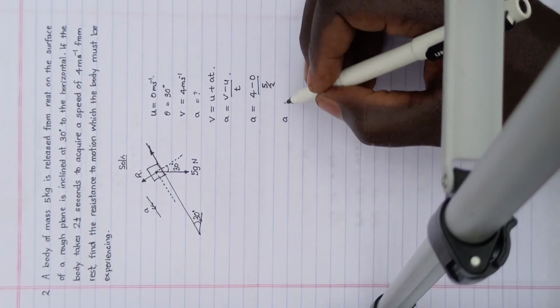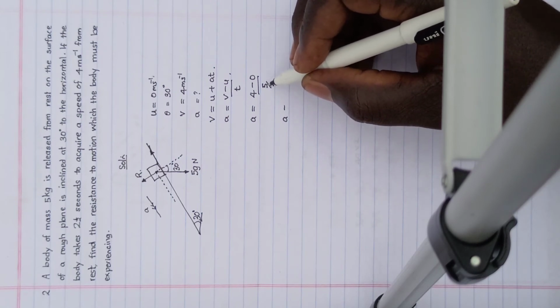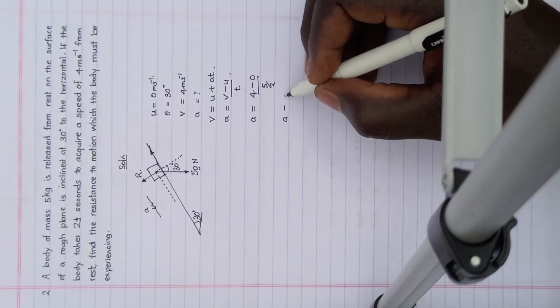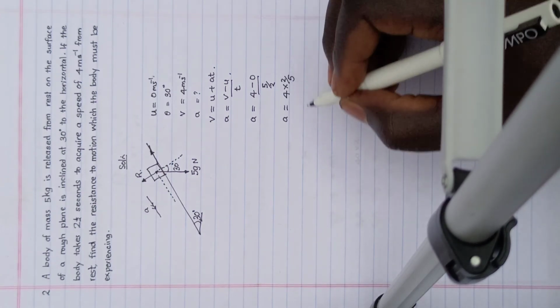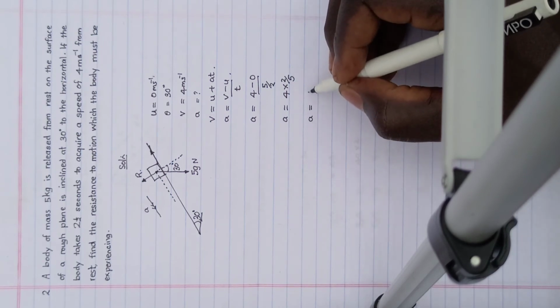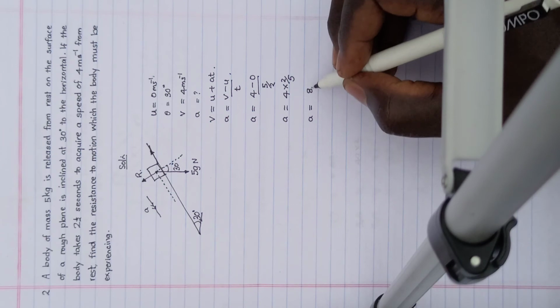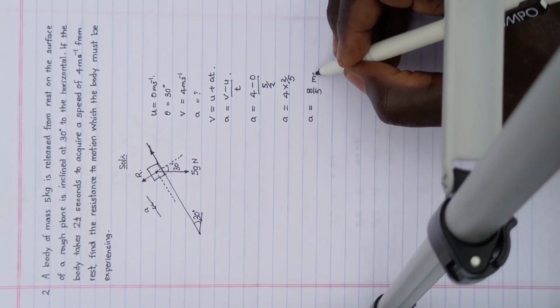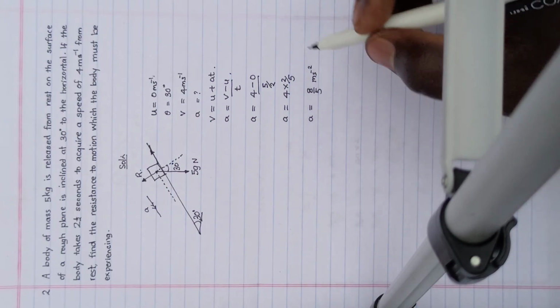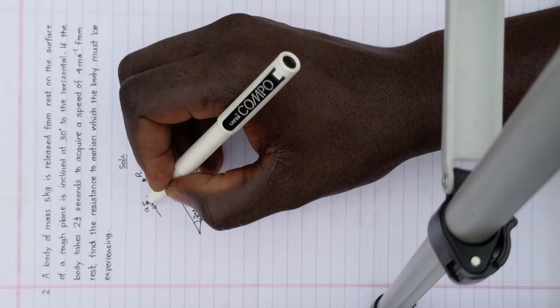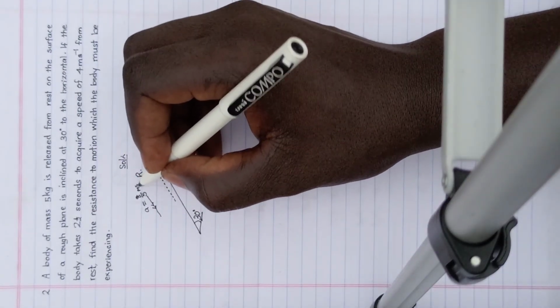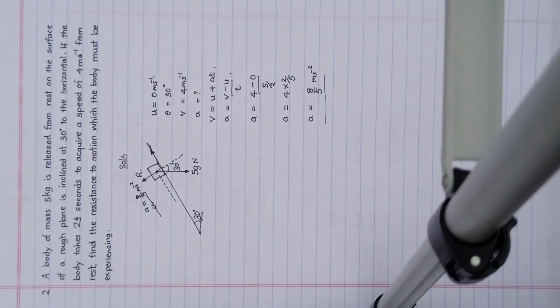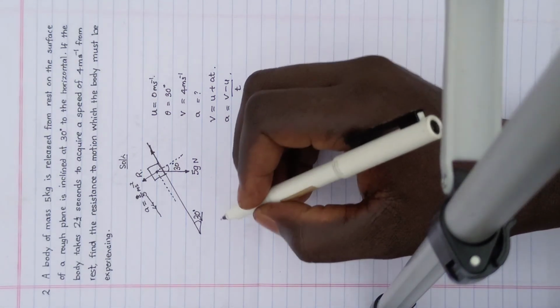So we have 4 divided by 5 over 2, which is 4 times 2 over 5, interchanging denominator and numerator. So finally we have 8 over 5 meters per second squared. So this is our acceleration. You can plug in there 8 over 5 meters per second squared. So now let us go back to the question and find what is needed here.